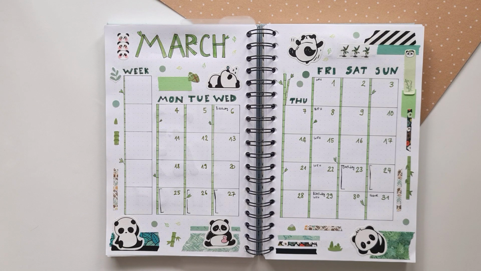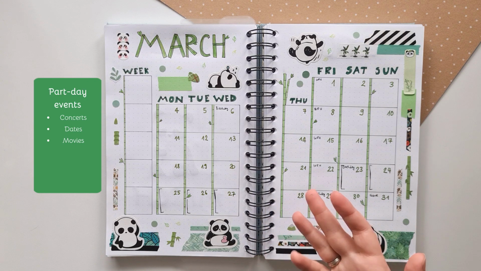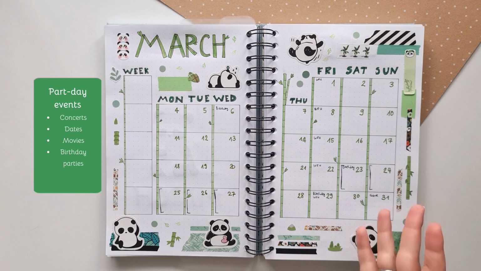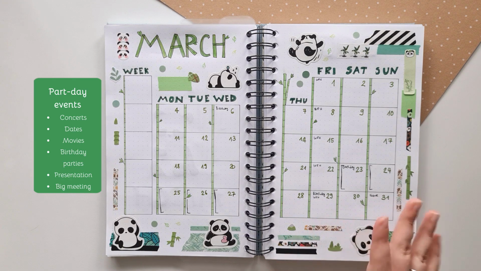Next category of things we will be including are part day events. So those are just events that take part of the day. It doesn't have to be necessarily evening, but as you will see in the examples, they are mostly evening events. Examples I'm including in this category are concerts, dates, going to the movies, birthday parties, having a big presentation or a big meeting, stuff like that.